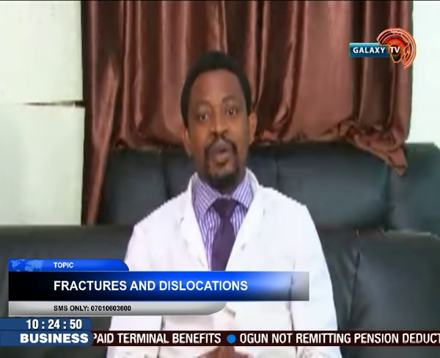The second R is we want to reduce that fracture, because for most fractures, when they occur, there will be a displacement. One end of the bone will have gone in one direction, the other one in another direction. We want to bring them together end to end.